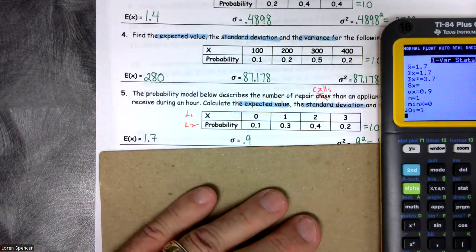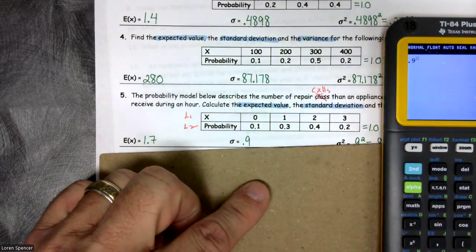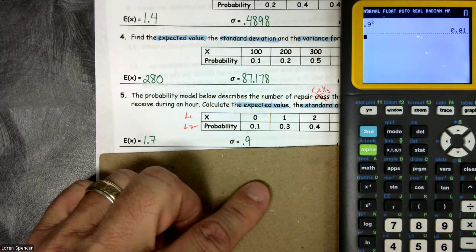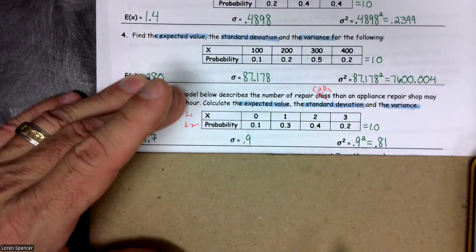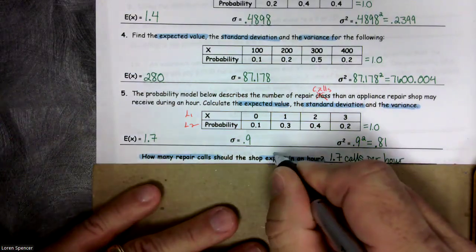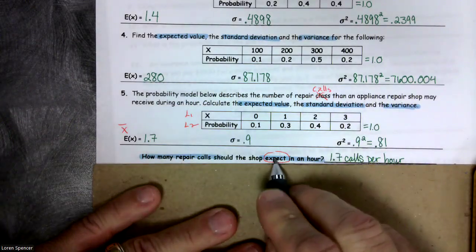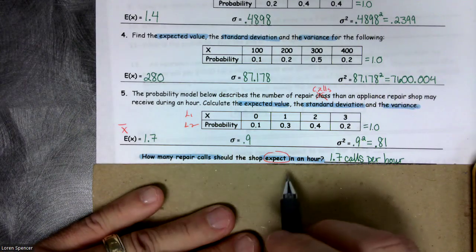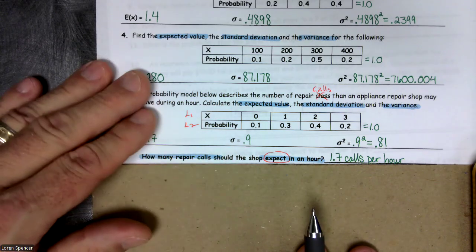Once again, we can't find variance directly, so to get the variance, we have to square that. So 0.9 raised to the second power, and we get 0.81. Okay, the next question: how many calls should the repair shop expect in an hour? The expected value is our x bar. On average, we would expect to get 1.7 calls per hour. It asks for the expected value, which we've already calculated, not anything extra.